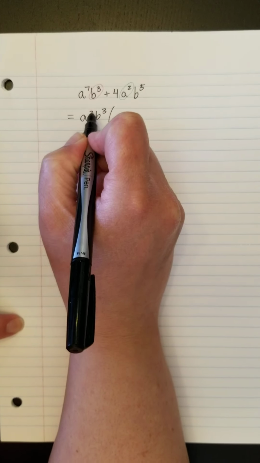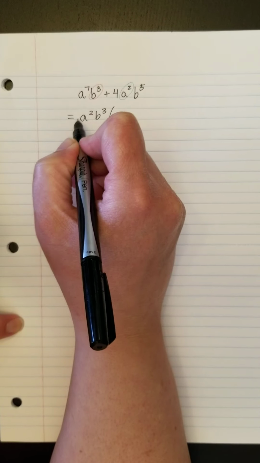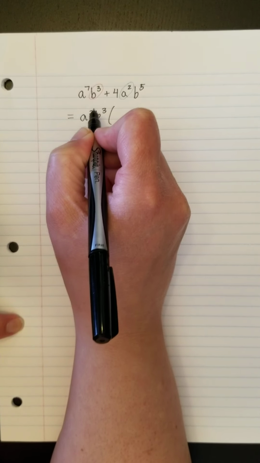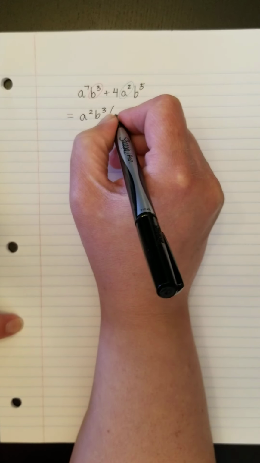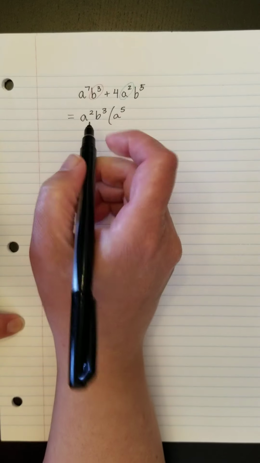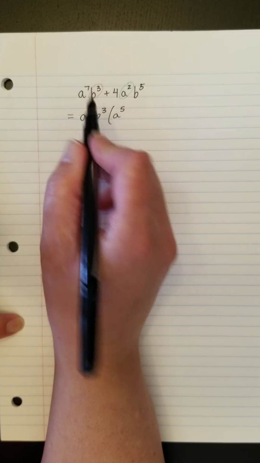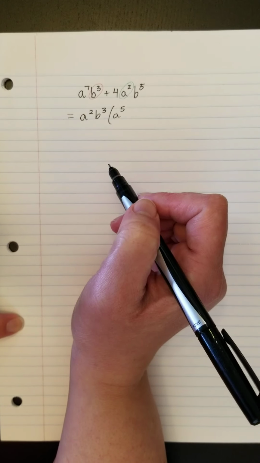And then to create the rest of the bracket, you'd say, how many a's do I need to add on to a squared, not add on, but multiply. How many numbers in the exponent do I need to add on to get to a to the 7? So you'd say, oh, I have to add 5 a's. So a squared times a to the 5th is a to the 7th. And those exponents add up to the original exponent.